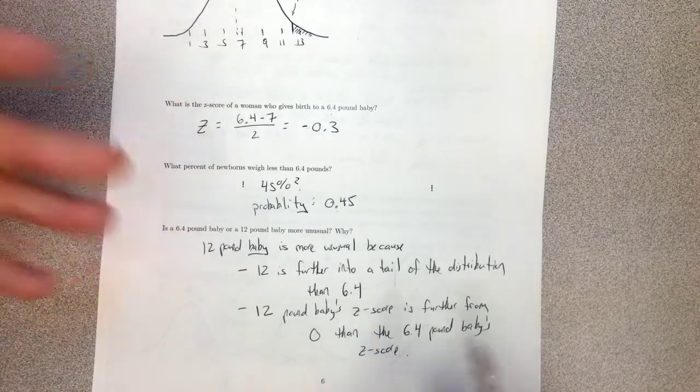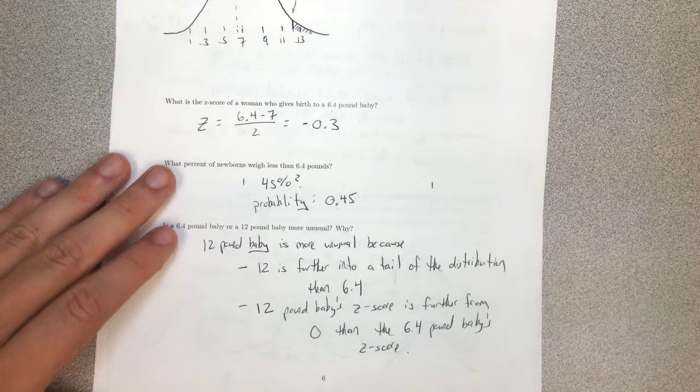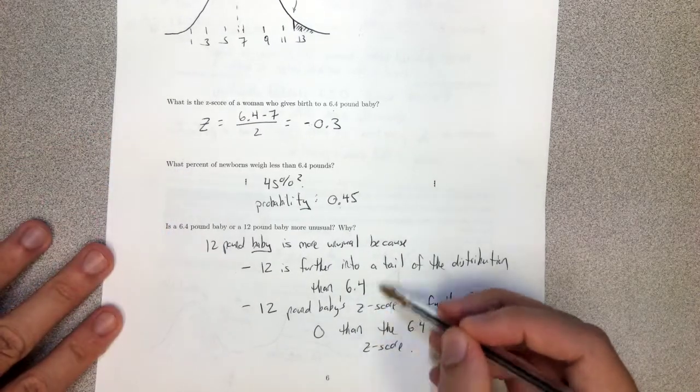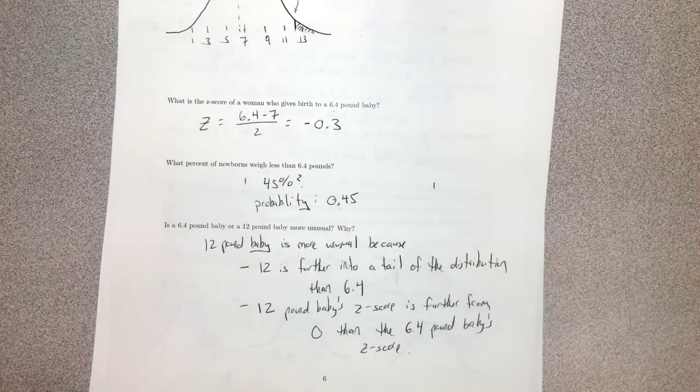And so therefore, it's more standard deviations away from the mean. So both of these are really saying the same thing. One's just using the graph, the other is using the concept of z-scores that we talked about.